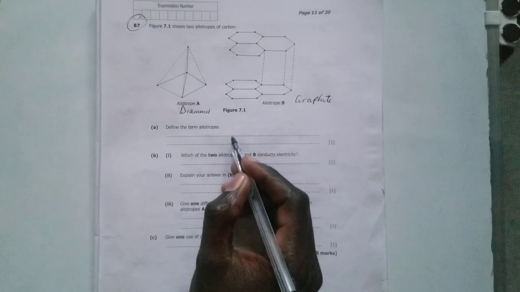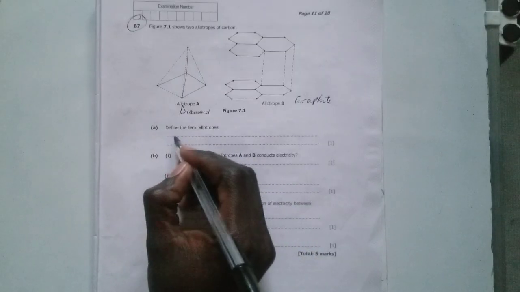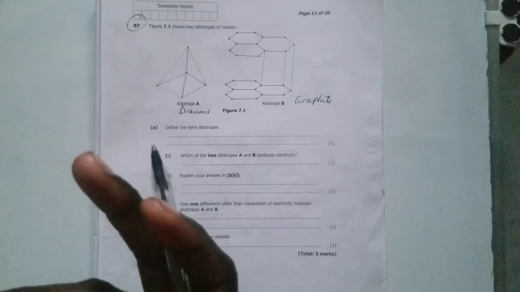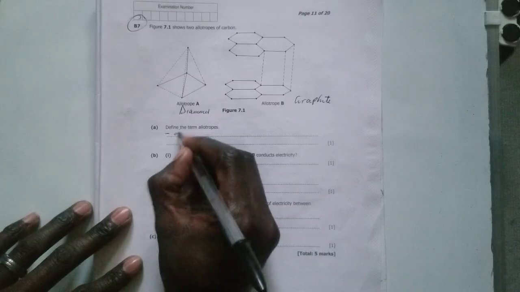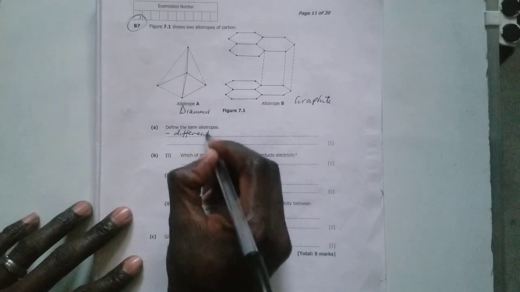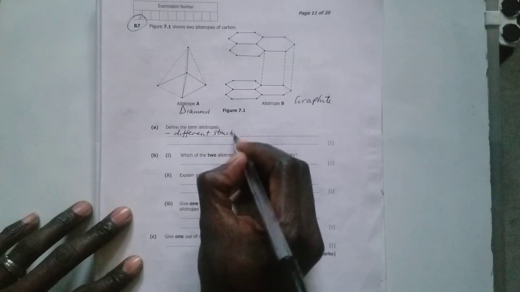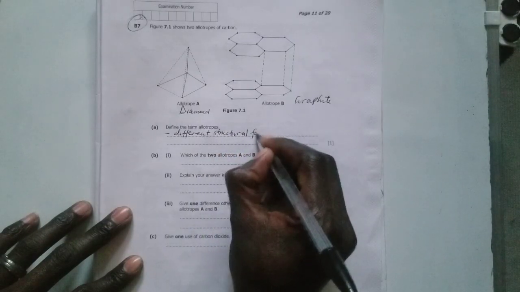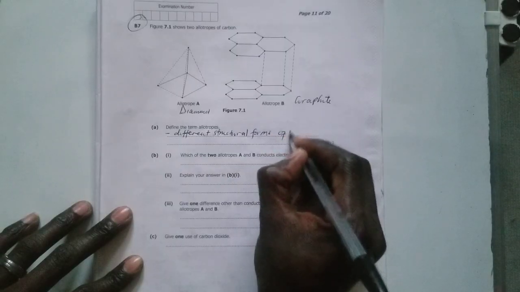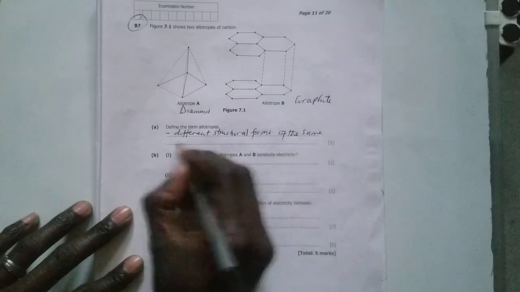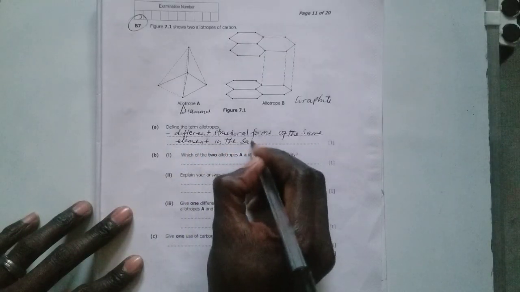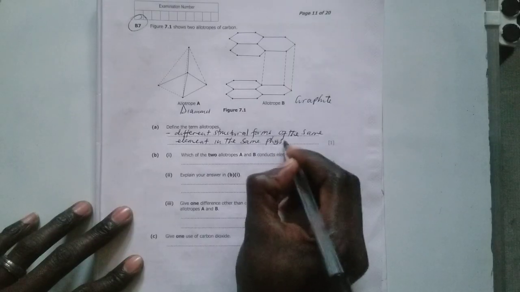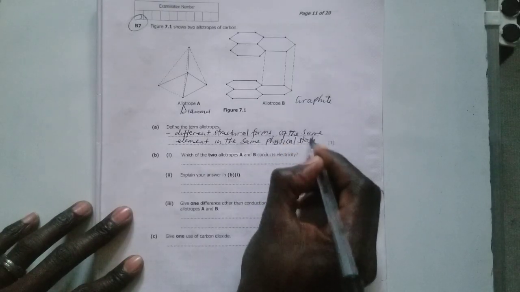Now, if you remember, allotropes are different forms of the same element in the same physical state. So we can simply say, when we are talking about allotropes, we are simply talking about different structural forms of the same element in the same physical state.